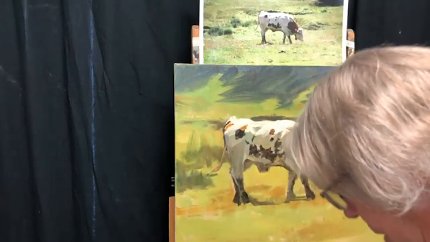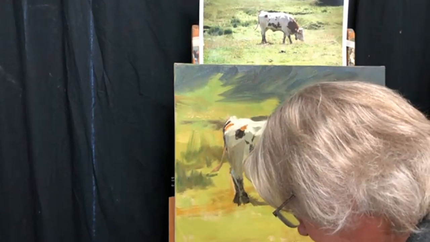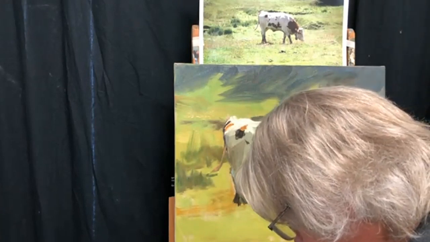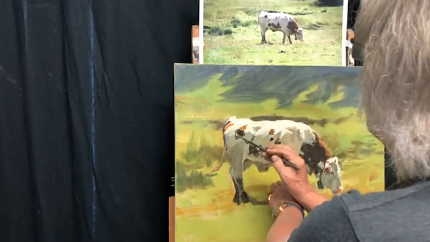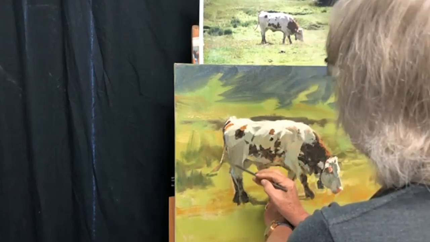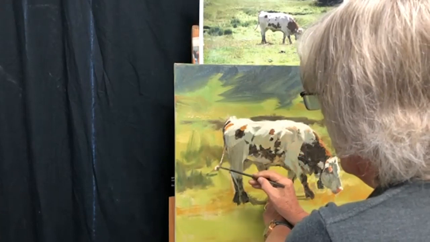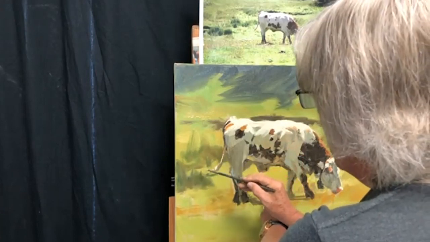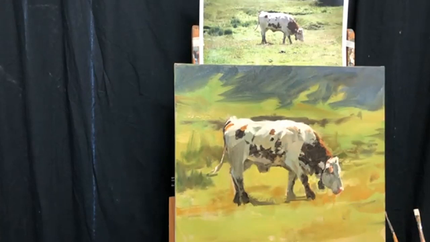But he's got some light flickering down on that tail. So let's get that in. And it starts about here. Quite a bit in here. A little bit at the end. And we'll just leave it at that without going too much further.